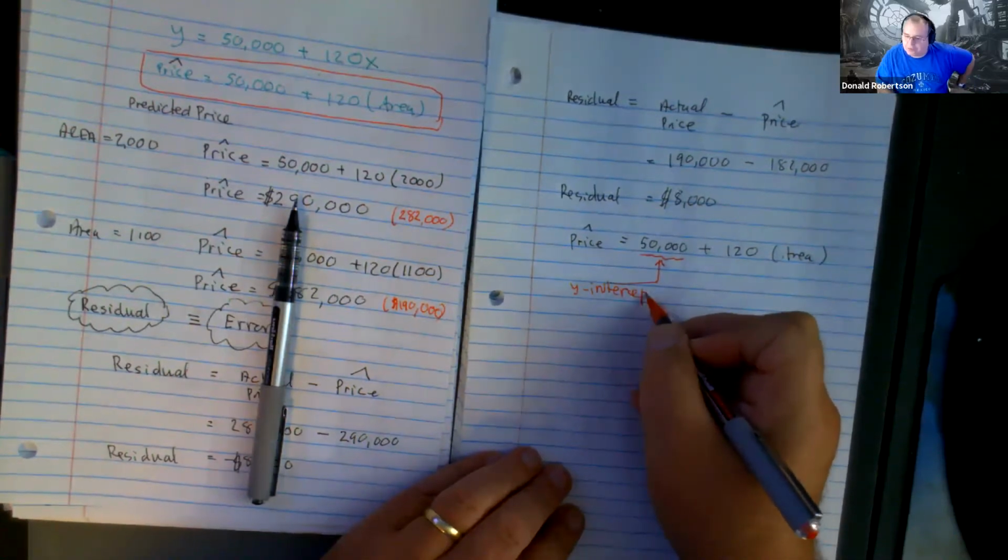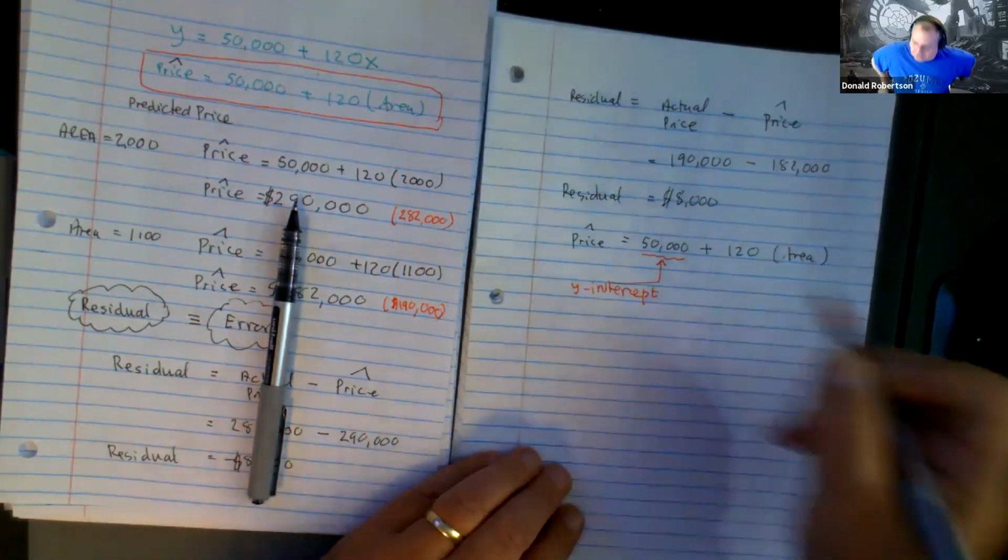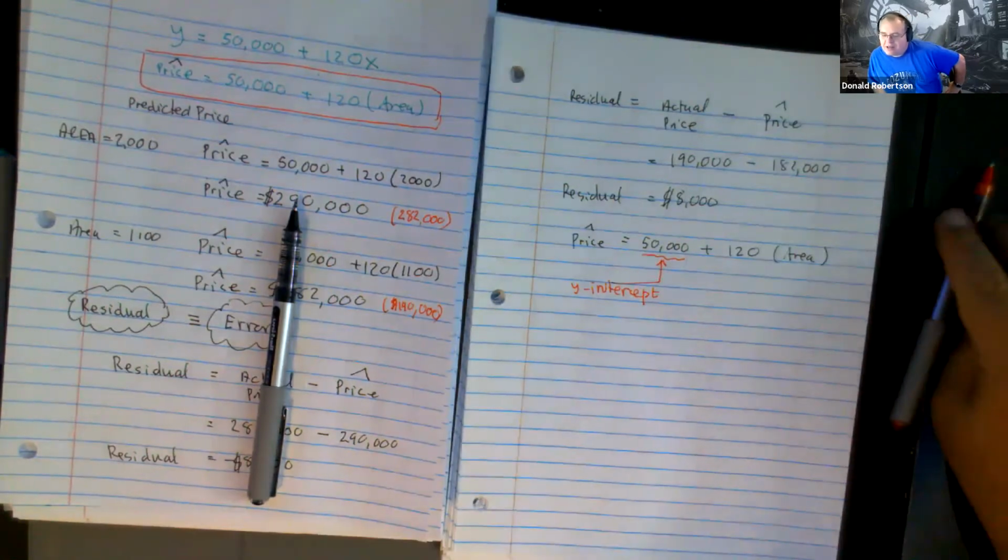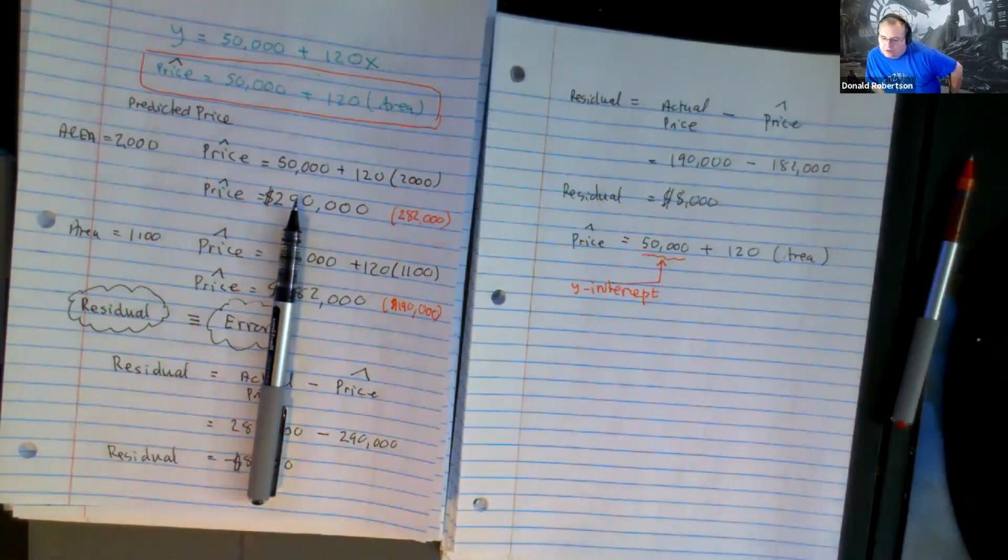Sometimes the y-intercept doesn't have any real meaning, it's just a number that doesn't really tell you anything. But I think I could do a prediction on this story that the y-intercept does have a meaning in real life. What do you think the $50,000 represents in this model, this formula?